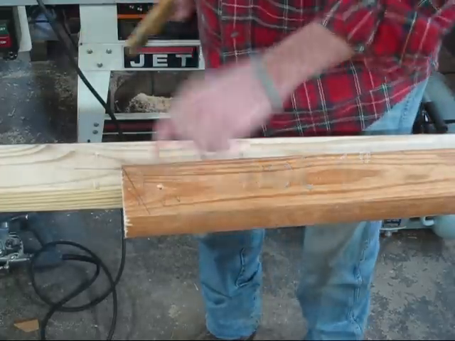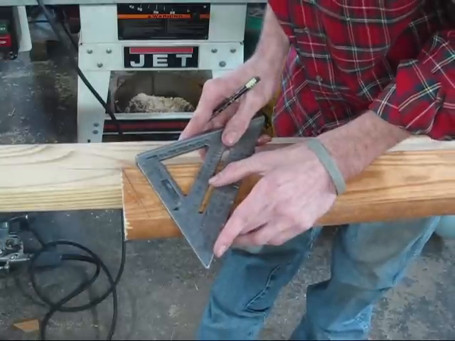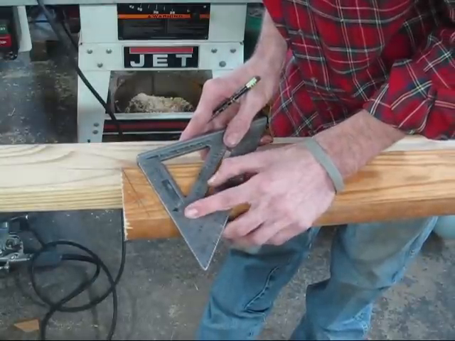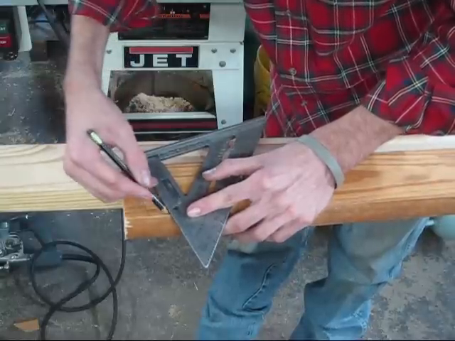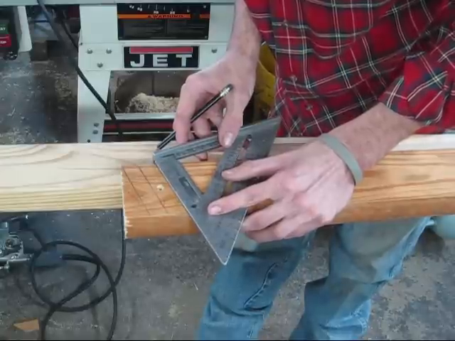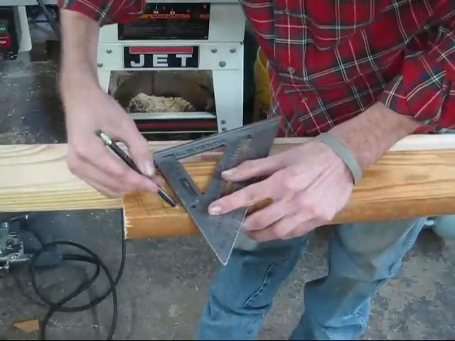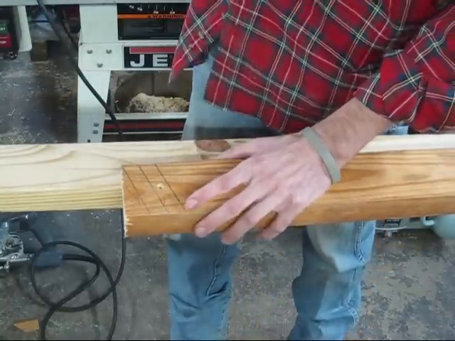Okay, now we've got our set of lines. You can take a straight edge or anything that is straight and go ahead and scribe your lines. And do it again for the bottom one. Okay, and then you've got 3 lines that are parallel to each other that are 3/4 inches apart.